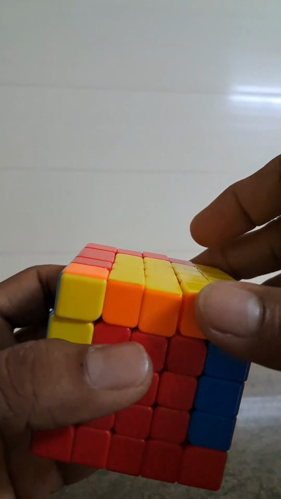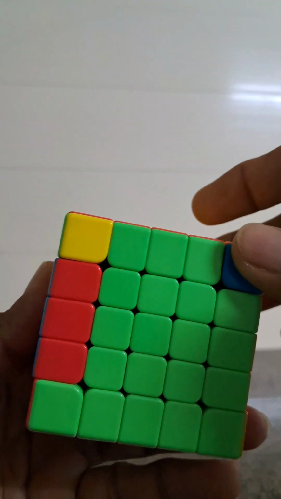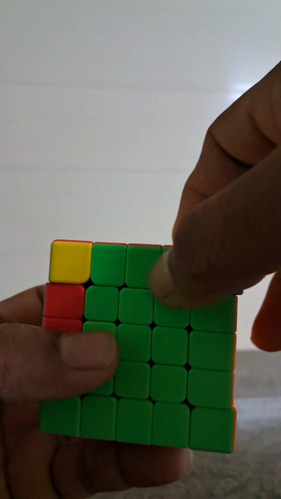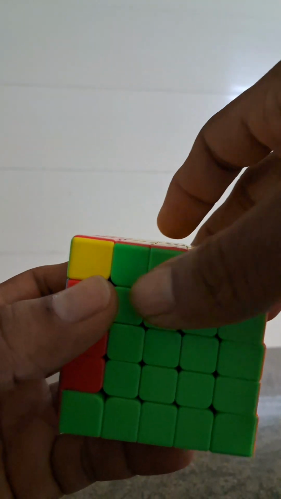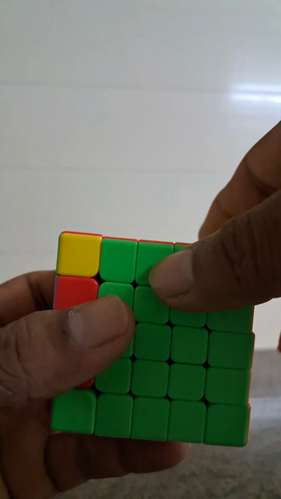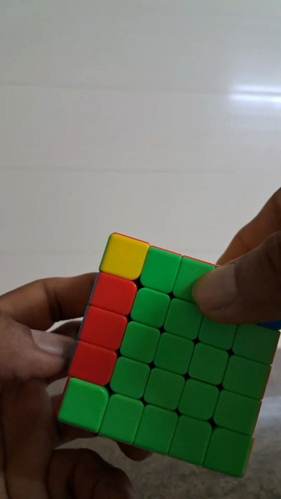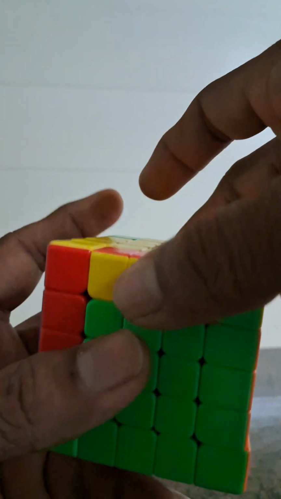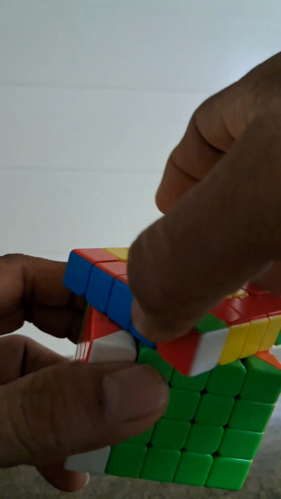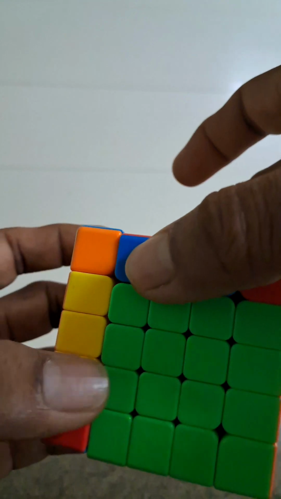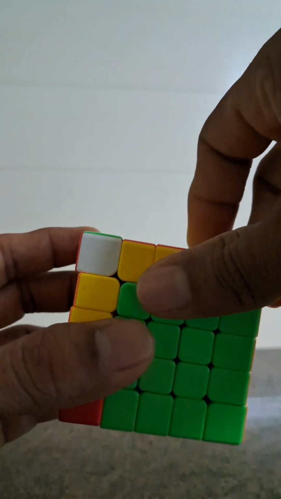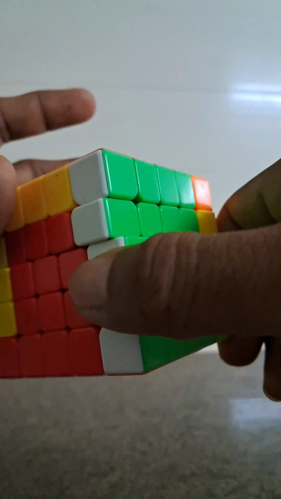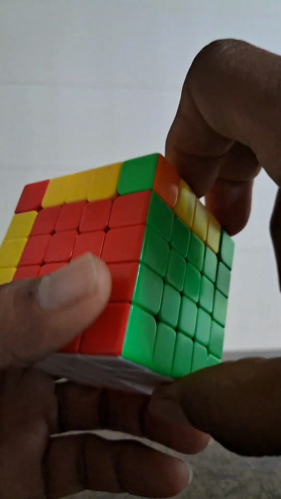So we just have two more edges to be fixed. So one we will find out here. So we will move this to its center. This has to come here. So we will first move the upper portion, then we will move the left to the top, then we will again move the upper portion, we will bring the left portion down, then we will rotate the front part and we will bring this down.